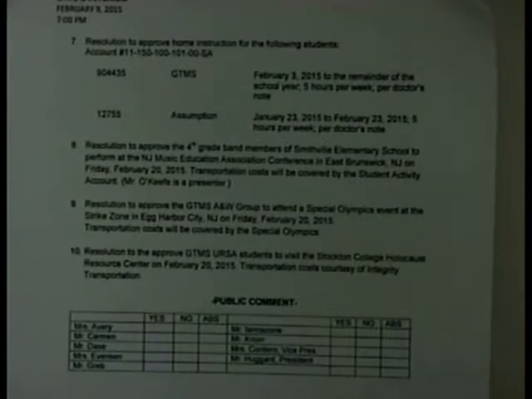Resolution 10 is to approve the GTMS URSA students to visit the Stockton College Holocaust Center on February 20th, and these transportation costs are courtesy of Integrity Transportation. Thank you. Can I have a motion to approve items 1 through 10 inclusive under curriculum instruction, please? Thank you. Any board discussion?